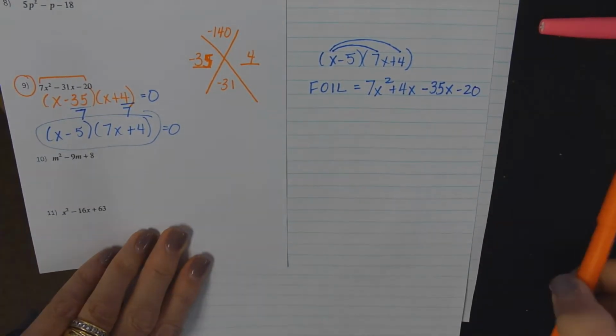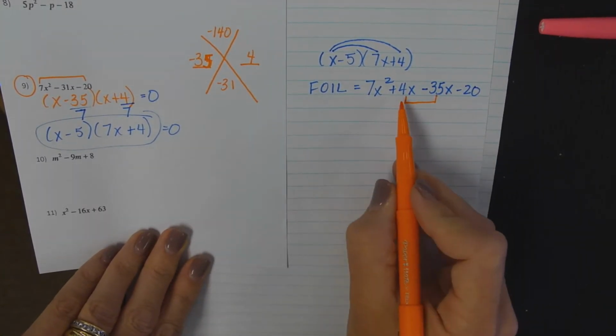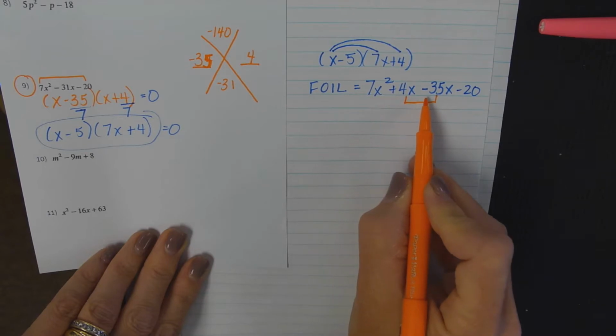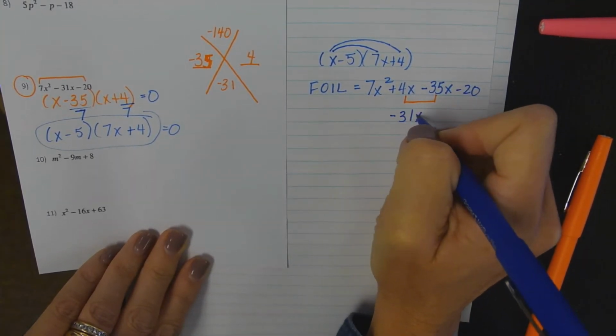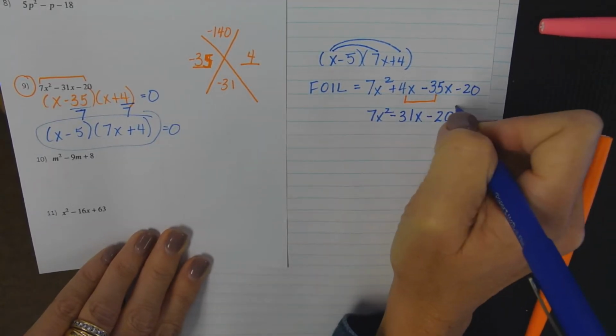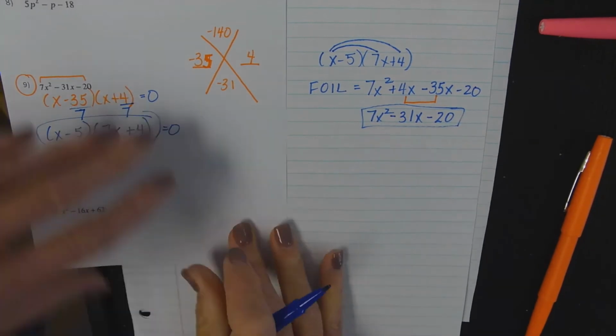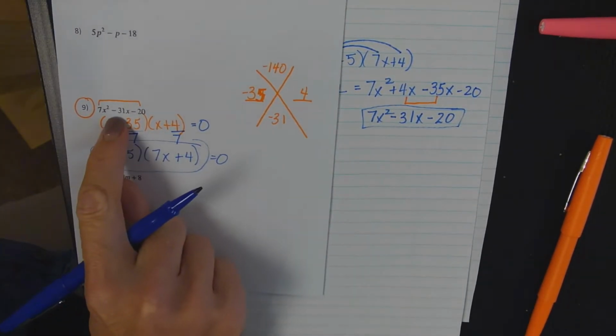Now, always, I've told you this middle term you can simplify. What's 4x and negative 35x? Negative 31x. And that, my friends, is the right trinomial. You see how you get there? That needs to equal that.